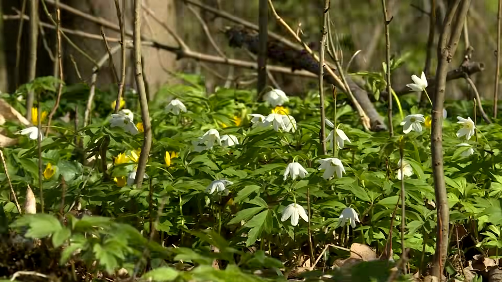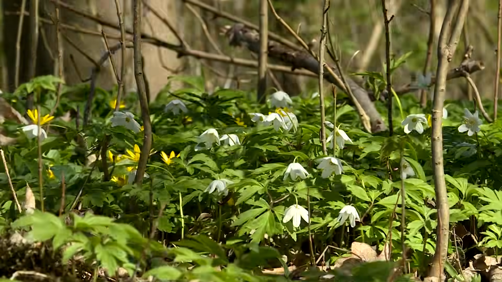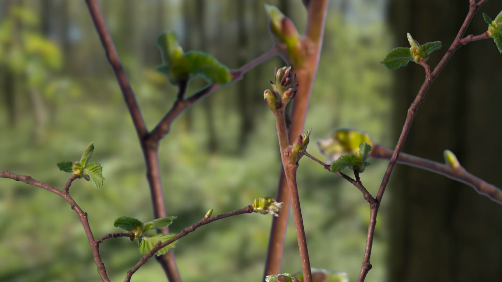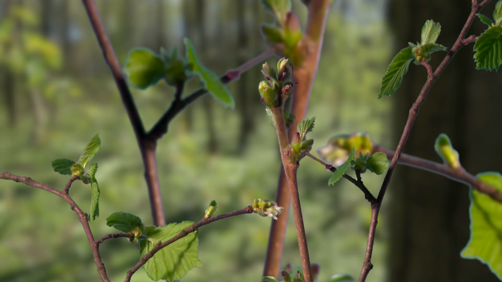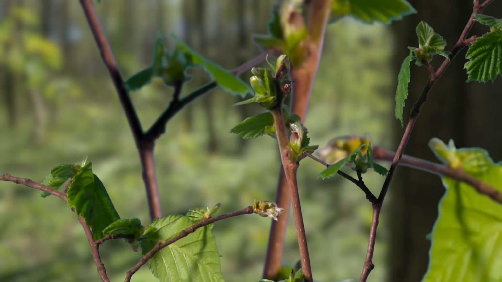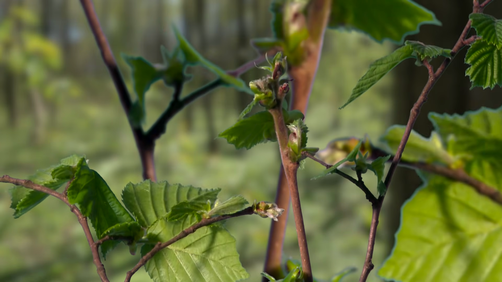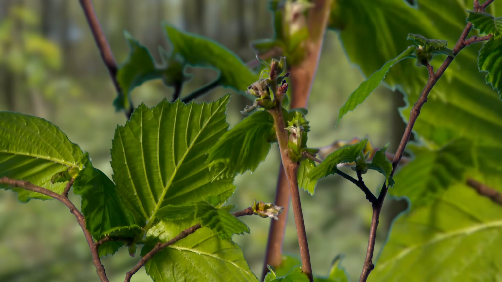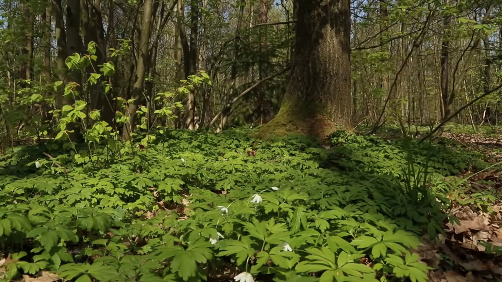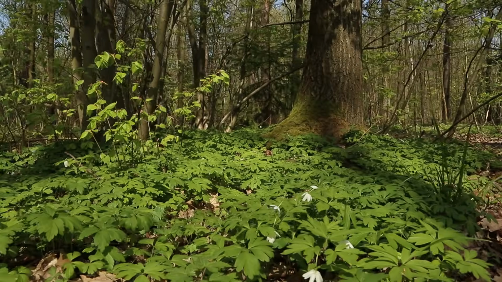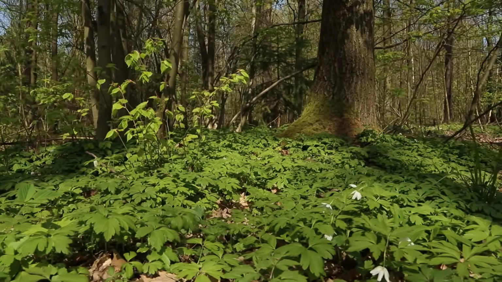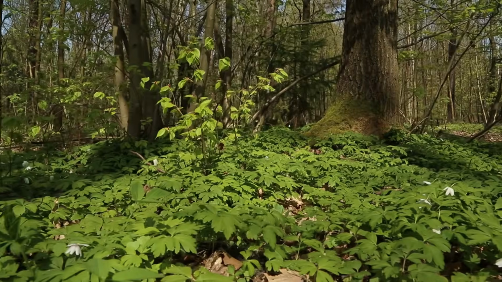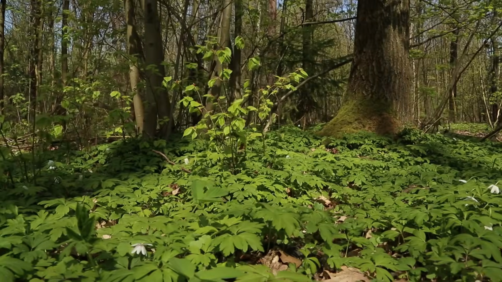Wood anemones turn their flowers towards the sun throughout the day. Above, the hazel leaves move in the same rhythm, pulsing and expanding to a full size. Young hazel leaves form the upper part of the understory layer, thereby shading the forest floor.